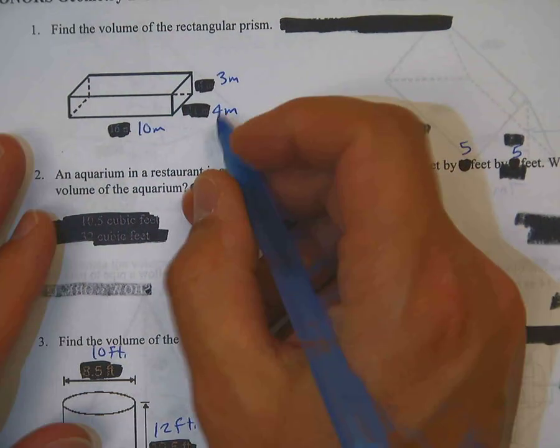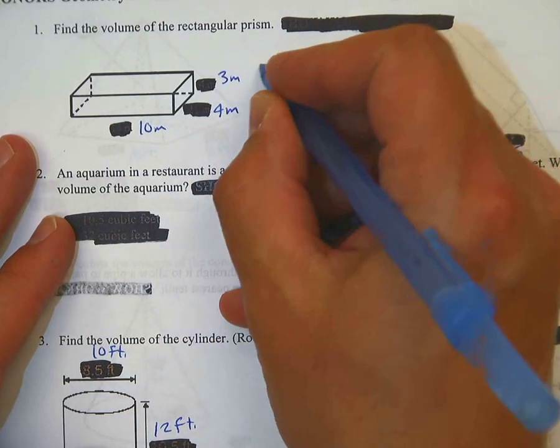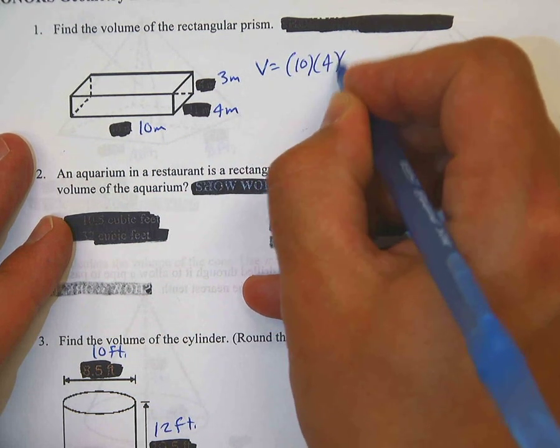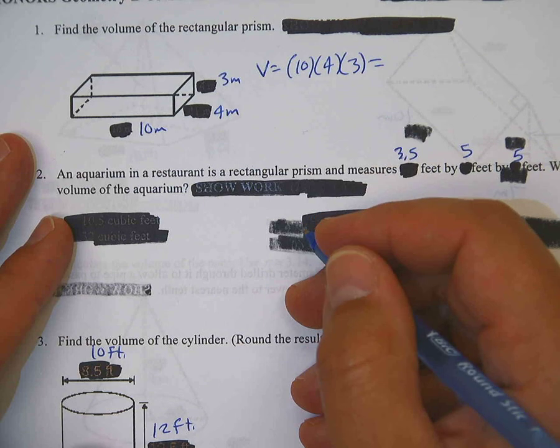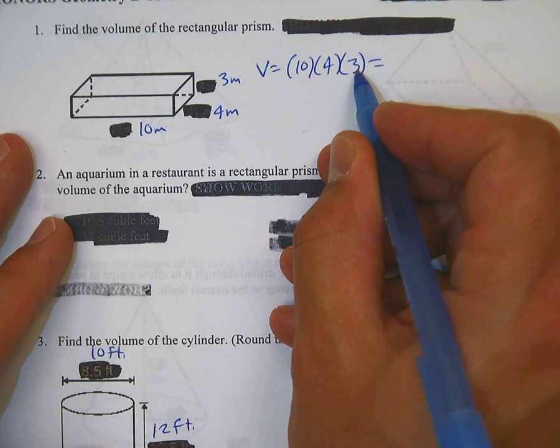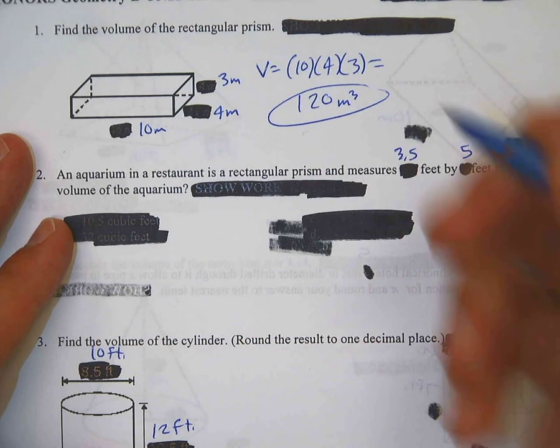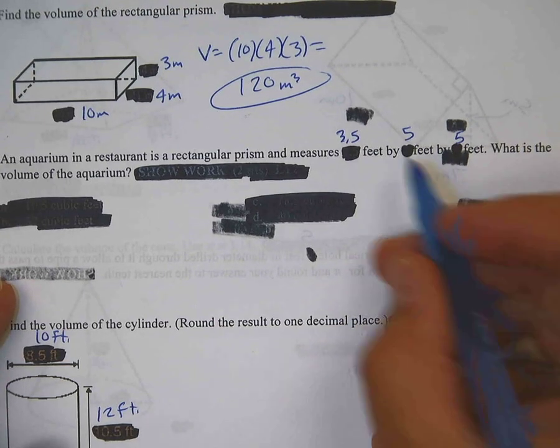So let's get started. Find the volume of this rectangular prism. We're going to take area of the base times height, so 10 times 4 times 3. That'll give you your answer, which is 4 times 3 is 12, times 10 is 120 cubic meters, with a little 3 there.